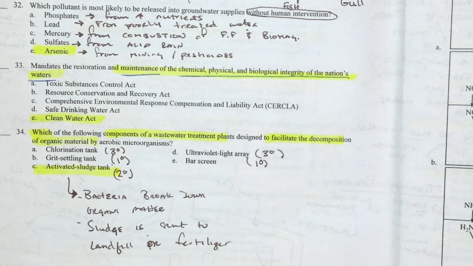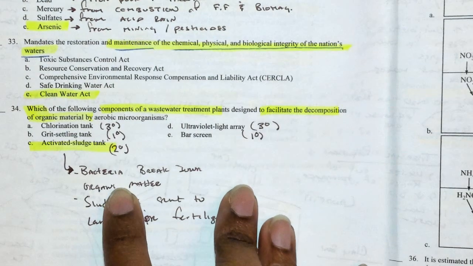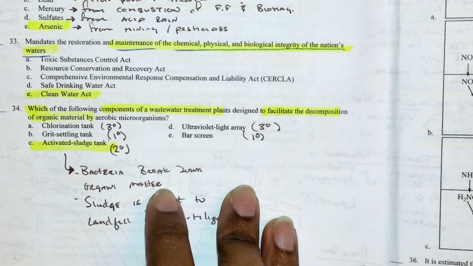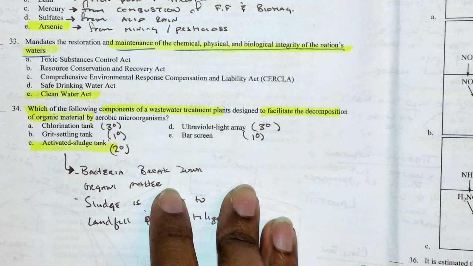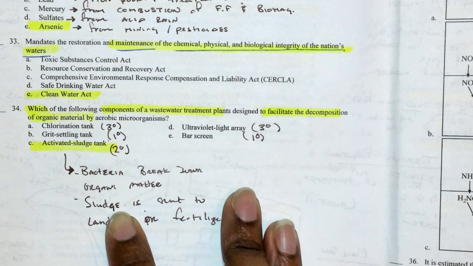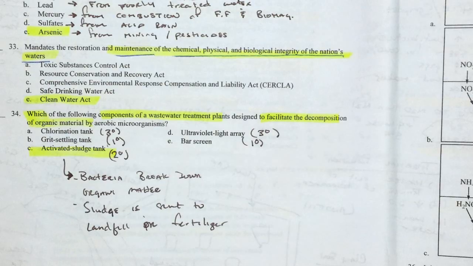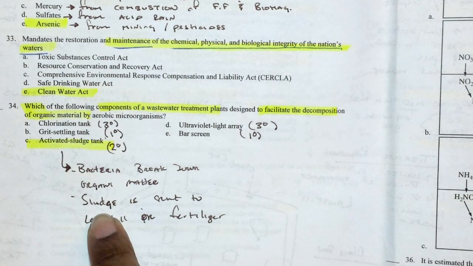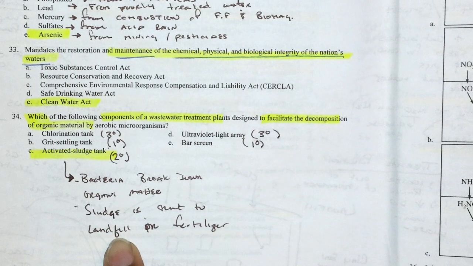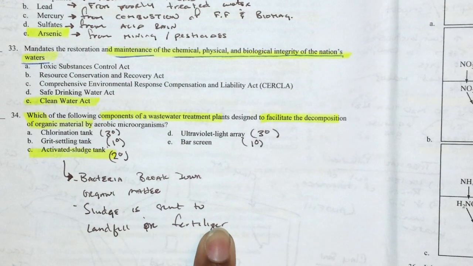Which of the following components of the wastewater treatment plant designed to facilitate the decomposition of organic material is the secondary, so the activated sludge tank. Bacteria break down organic matter. They also aerate, or add oxygen to, the water. Whatever solid material is still there is going to precipitate out and fall to the bottom of the tank. We call that sludge. That sludge is then going to go to a landfill, or it's going to be used as fertilizer.